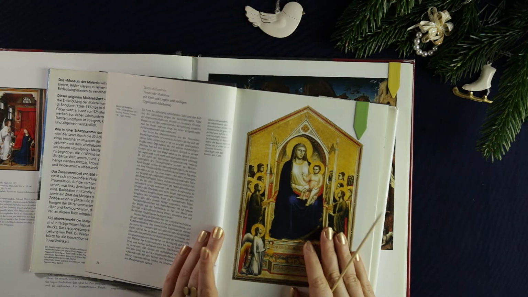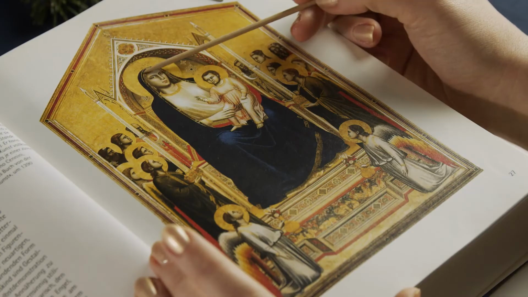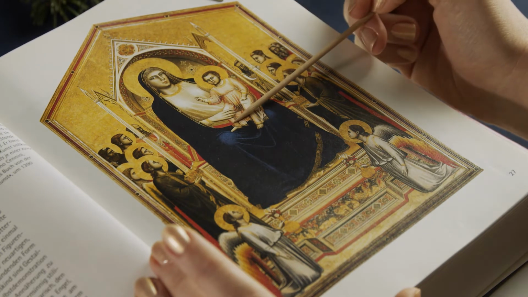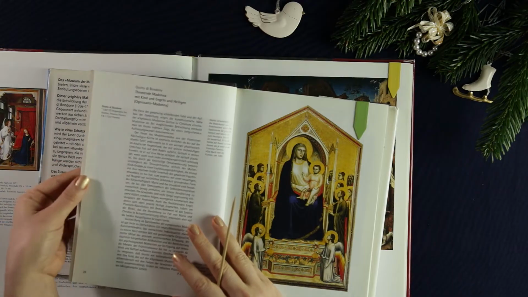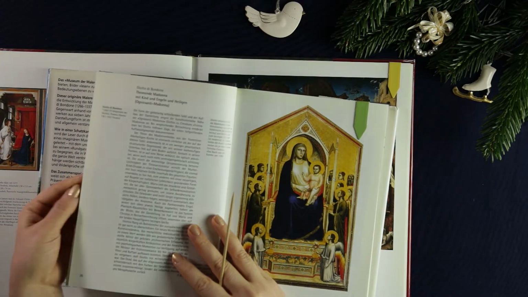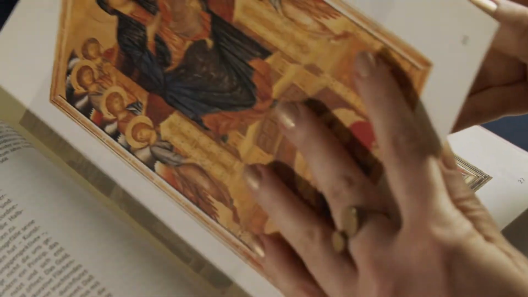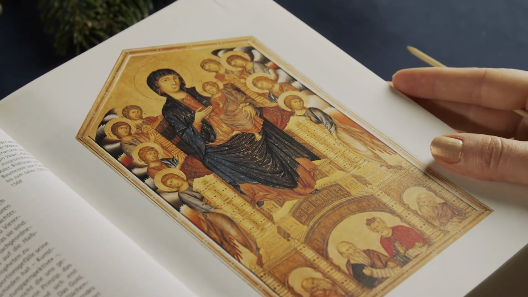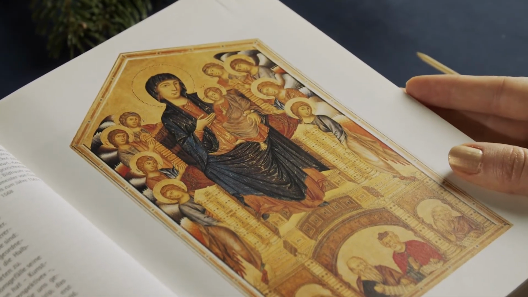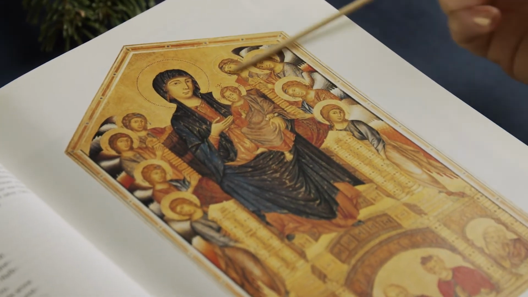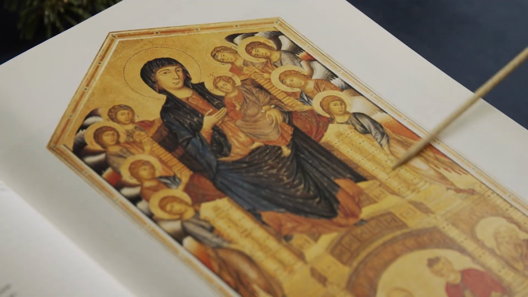But again, this was already the development of the early Renaissance. And if we go a little earlier, that physicality of the Madonna changes. Here we have Cimabue, again a Madonna on a throne.